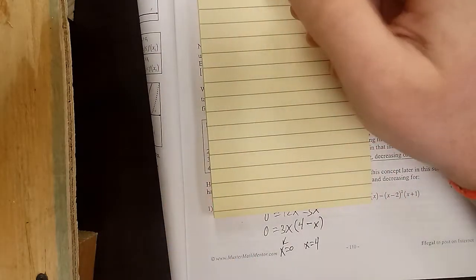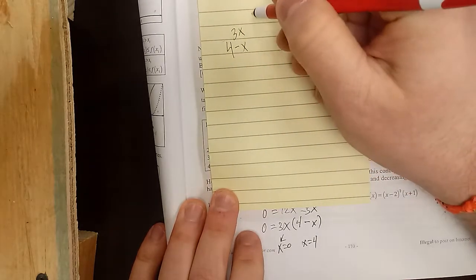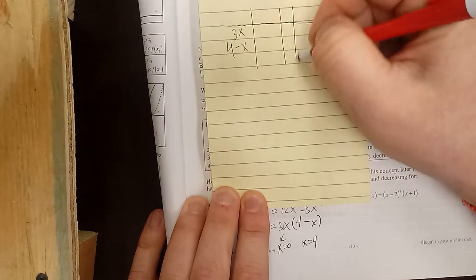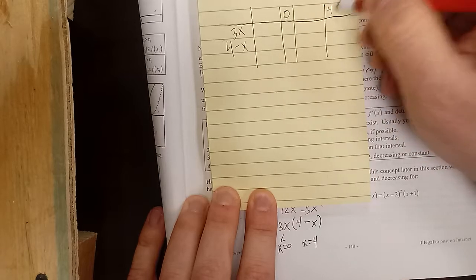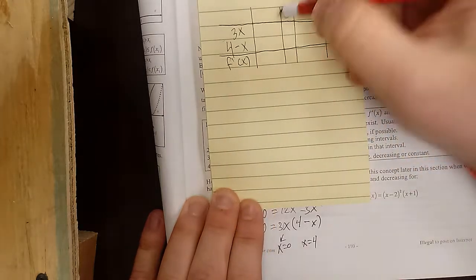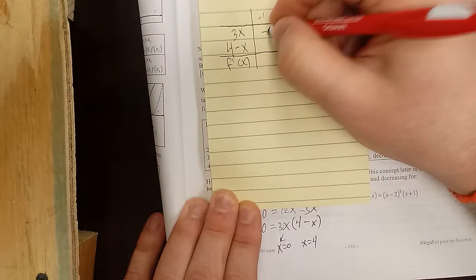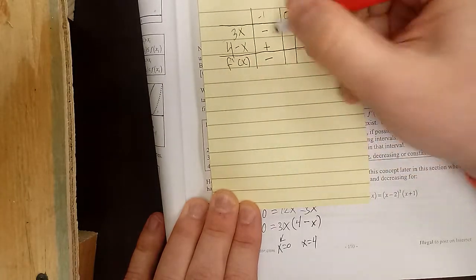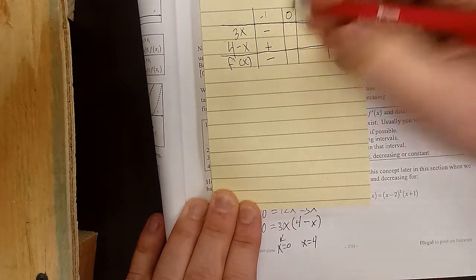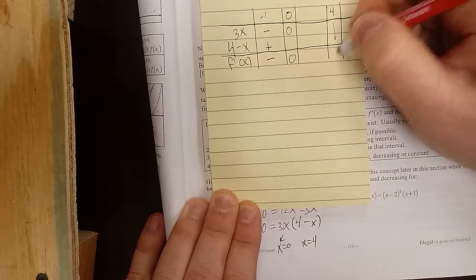So if we look here, and we look at this as a sign chart, I've got my 3x and I've got my 4 minus x. So I know I'm going to deal with 0, and then I'm going to deal with 4. We want to see what happens to f prime. So pick a number less than 0. I'm going to pick -1, why not? So I get a negative here, I get a positive here. That means f prime is negative, because a negative times a positive is a negative. Then I'll plug in 0, and I get 0. Here, same thing, I plug in 4, and I get 0 there.